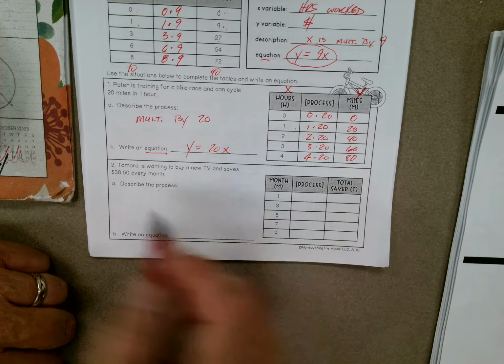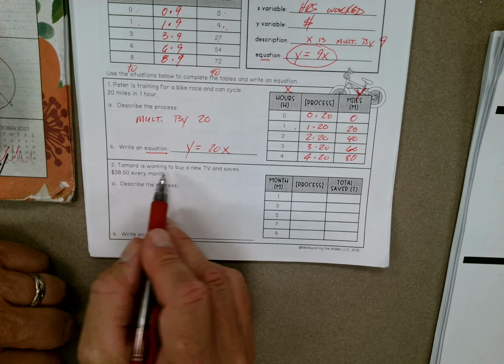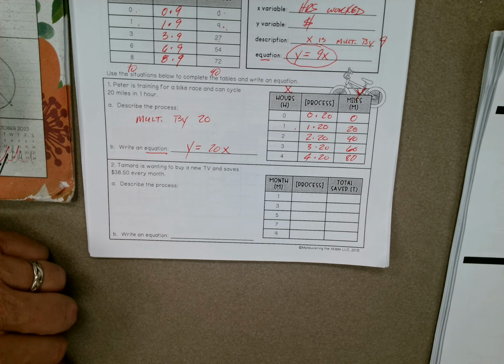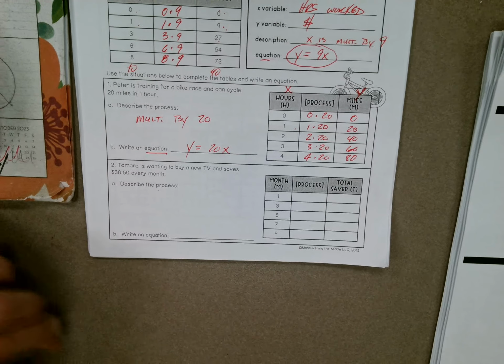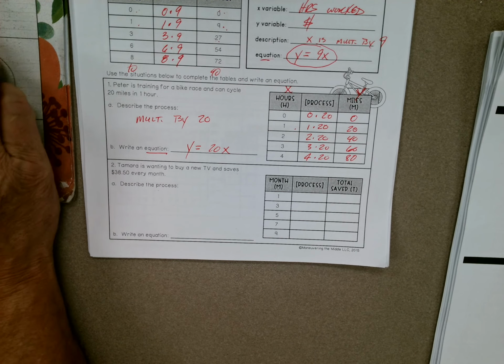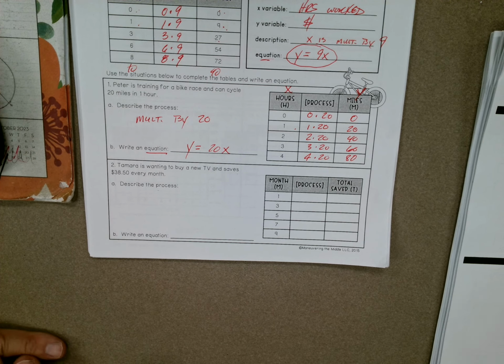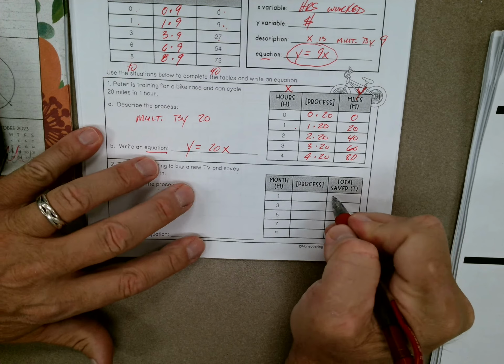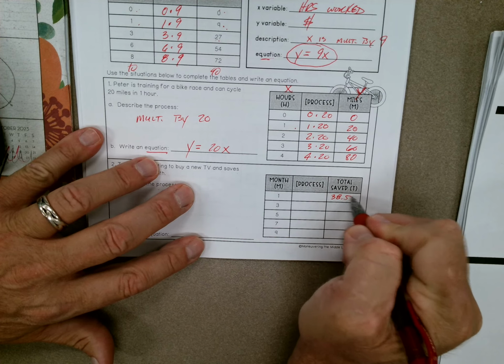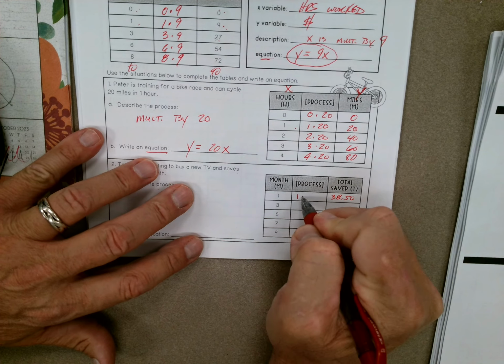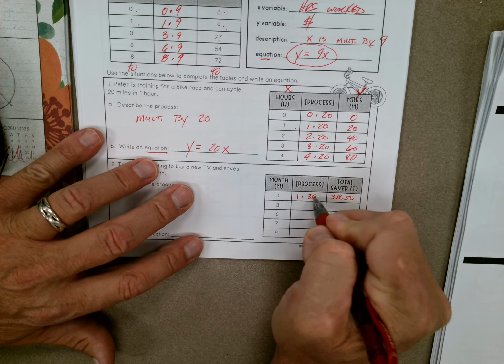Tamara is wanting to buy a new TV and saves $38.50 every month. She's saving $38.50. So in 1 month she saved $38.50. And how did I get that? 1 times $38.50.